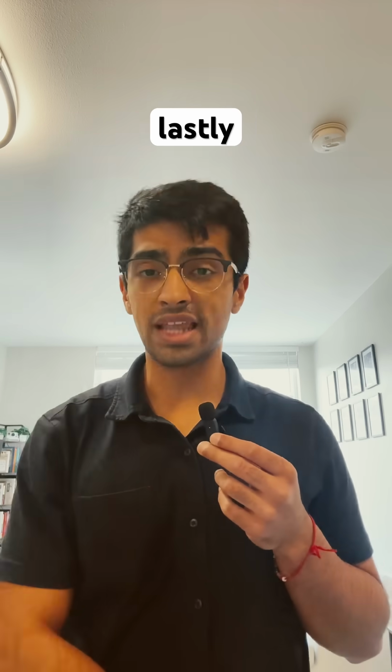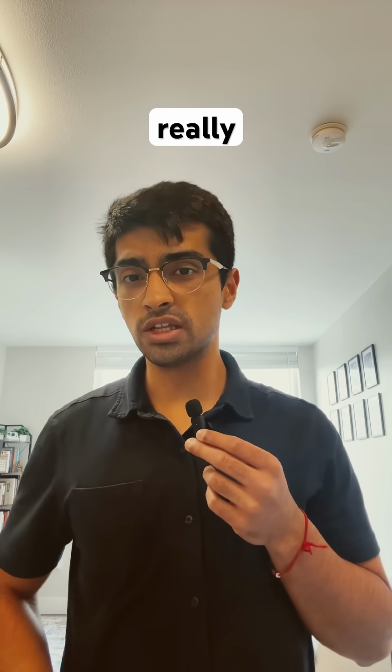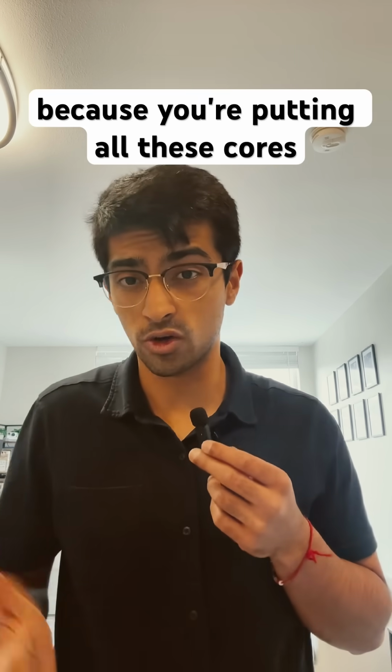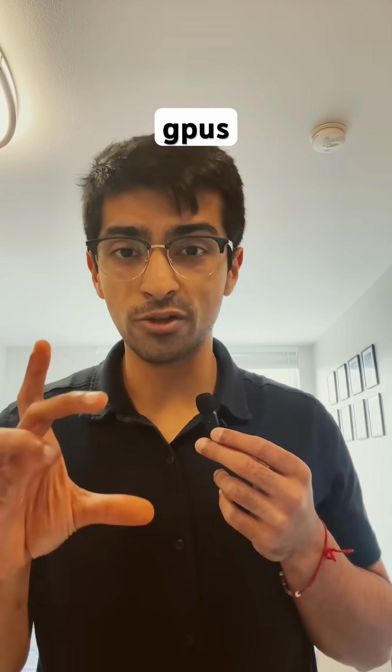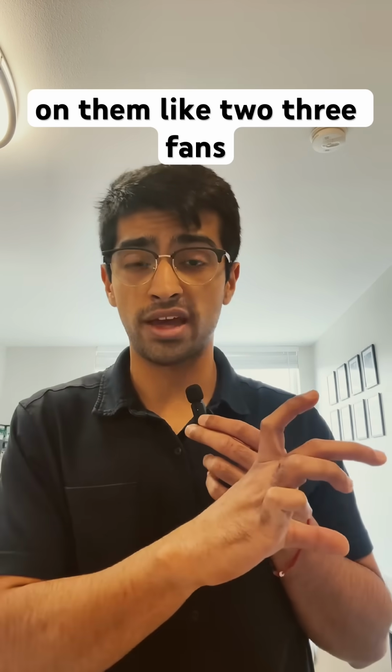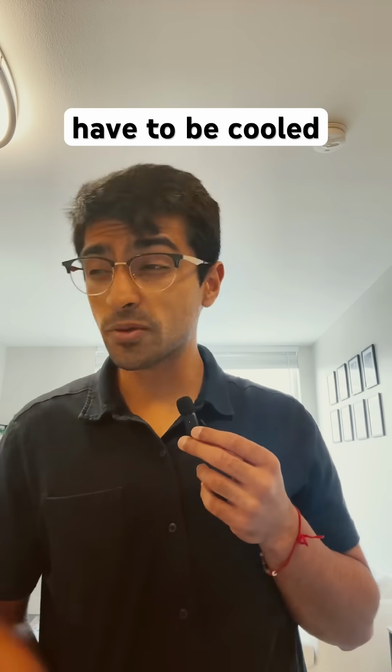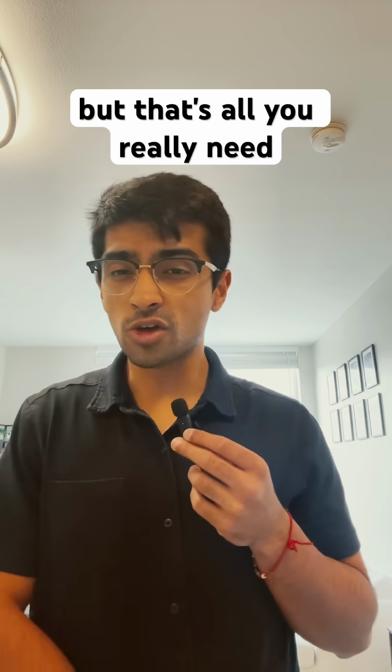Lastly, a GPU is really, really hot because you're putting all these cores in. So you have to have specialized cooling. That's why often in consumer GPUs, you'll have fans on them, like two, three fans. Latest GPUs have to be cooled underwater. But that's all you really need to know.